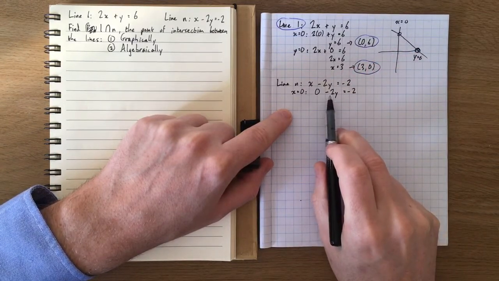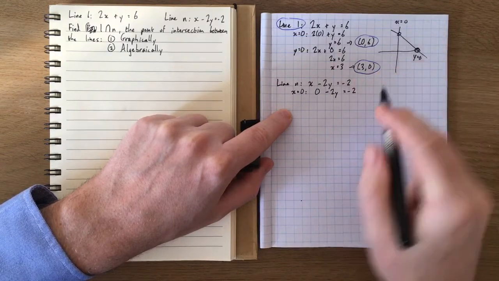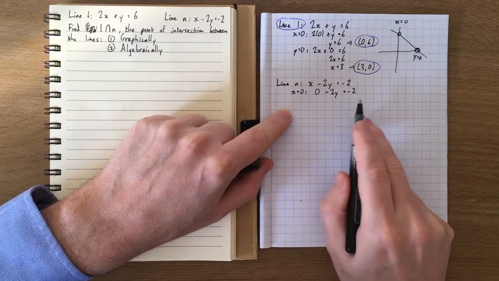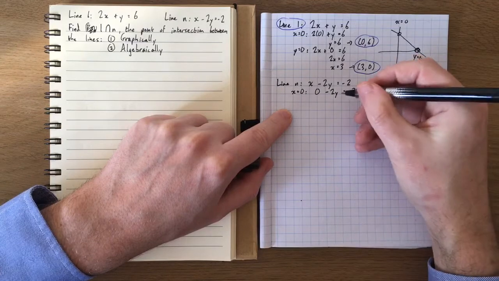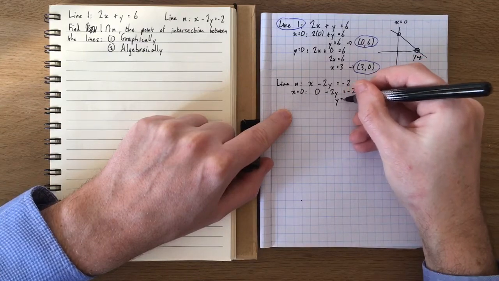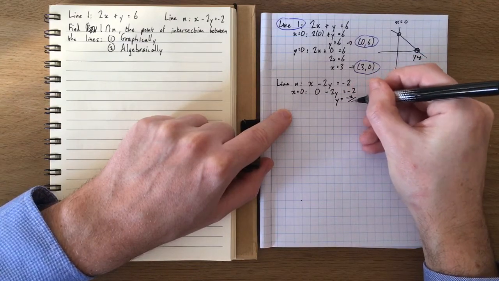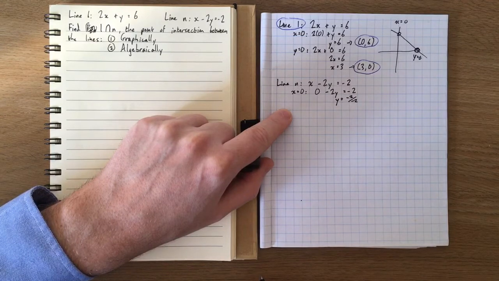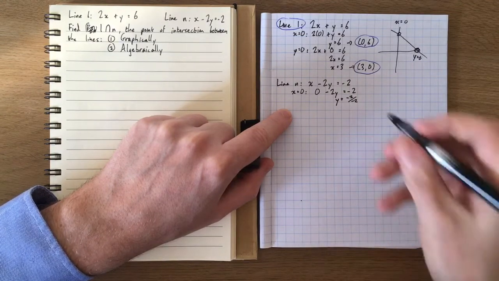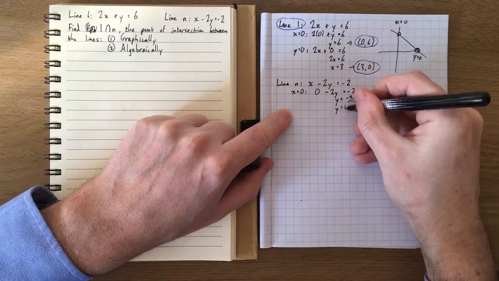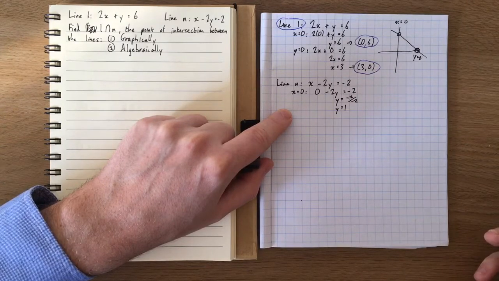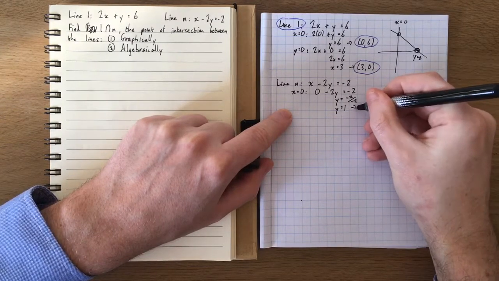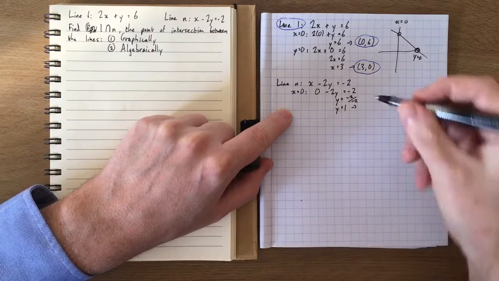So if minus 2y is equal to minus 2, then you're going to divide across by minus 2. So you're going to get y is equal to minus 2 divided by minus 2. What's anything divided by itself? It's 1. So y is equal to 1. All right, so that gives me the point 0, 1.